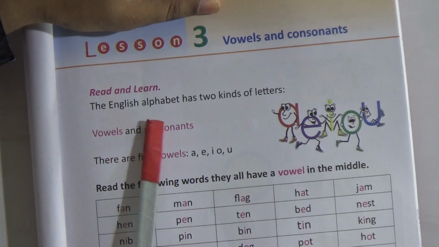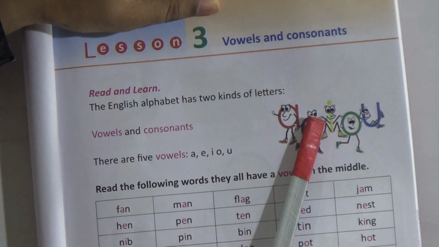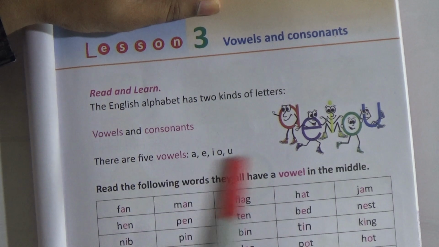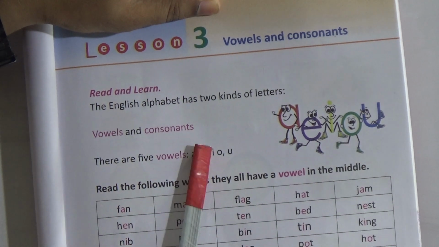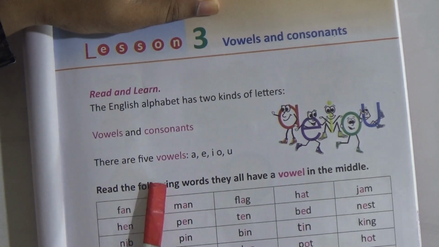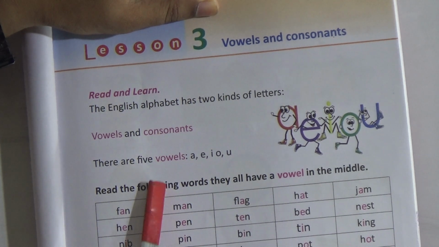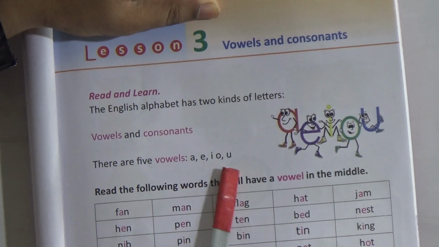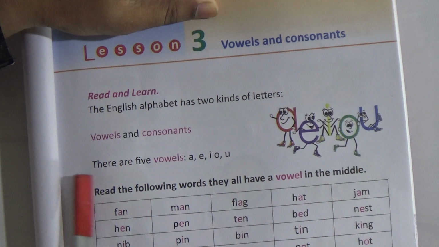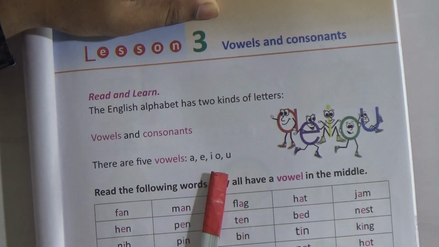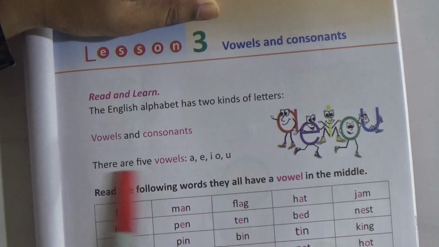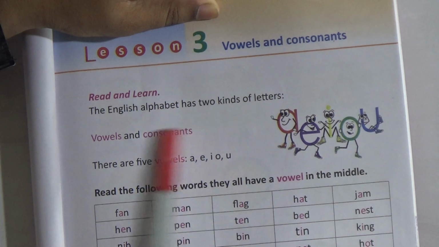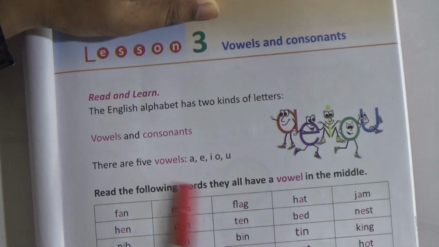The English alphabet has two kinds of letters, vowels and consonants. We know there are 5 vowels. They are A, E, I, O, U. So without these vowels, every other letter belongs to the consonants.